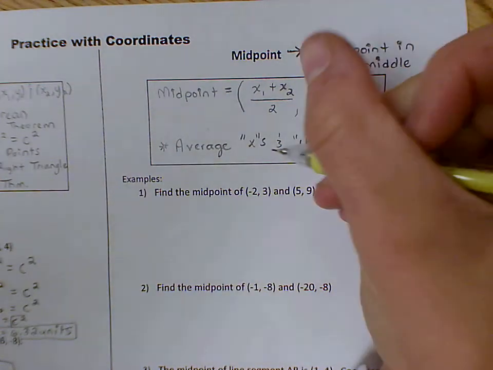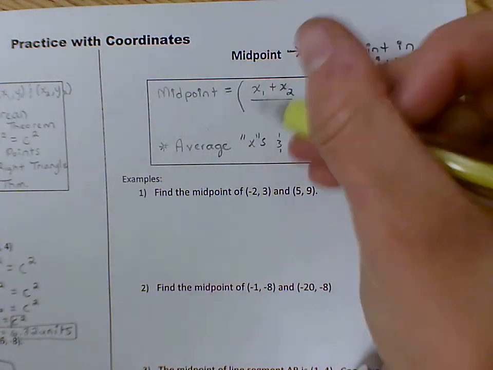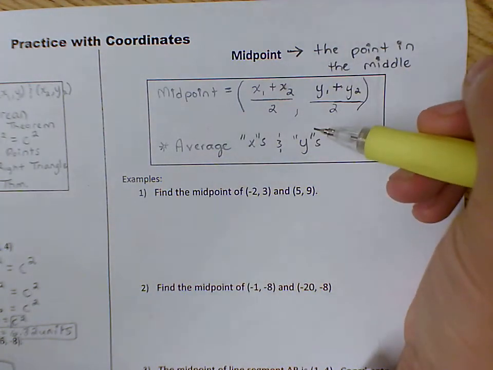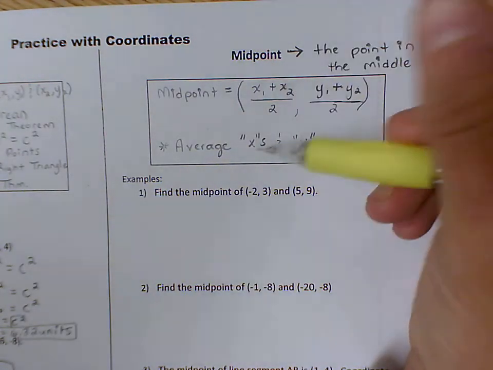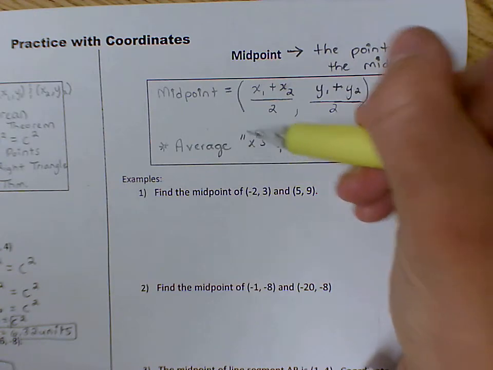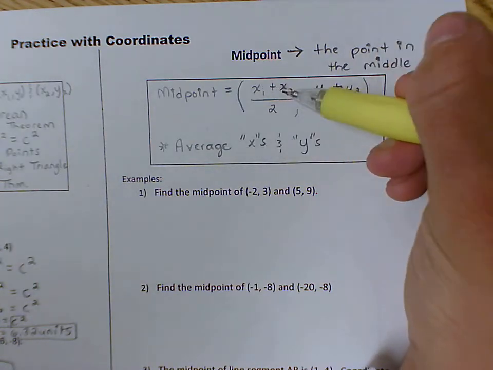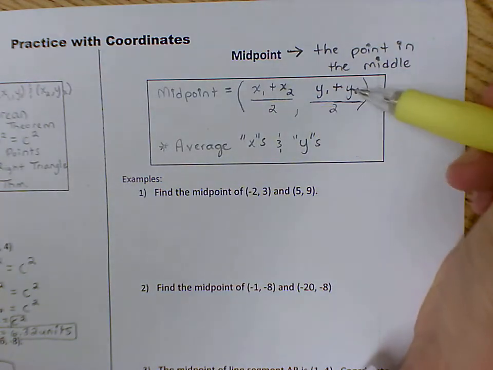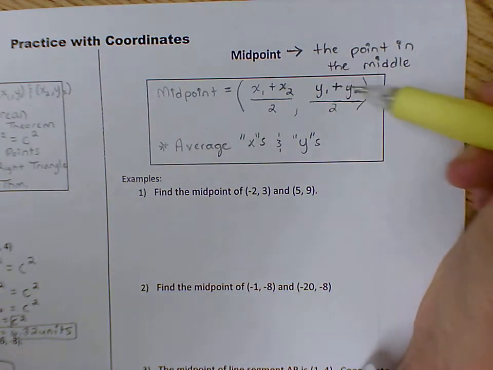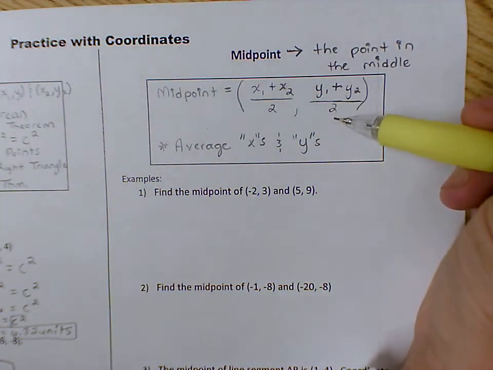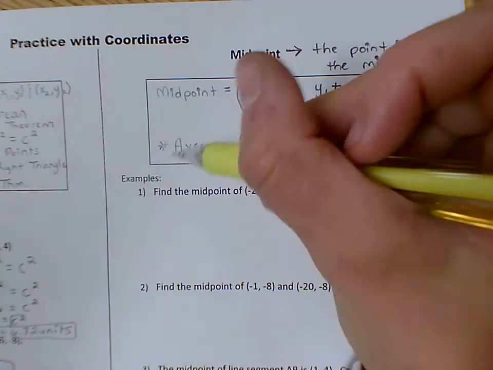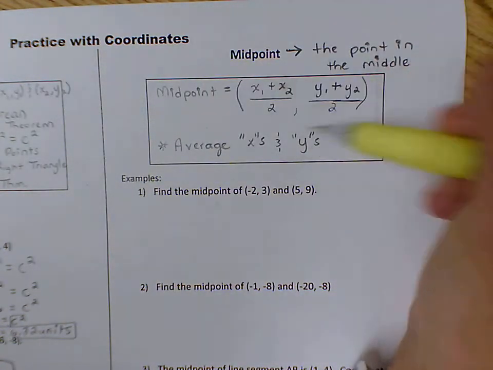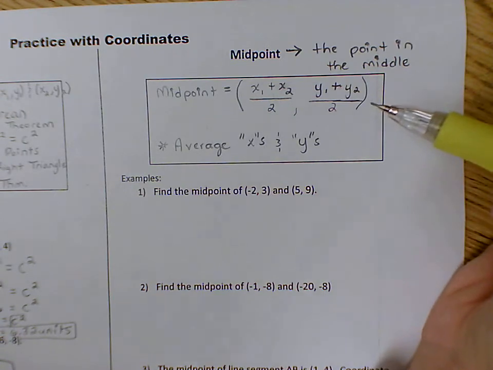Okay? So another way of thinking about it, instead of having to memorize another formula, is you could just think, to find the midpoint, you're going to average your x's, so add them, and because there's just going to be 2 of them, you divide by 2. And then you average your y's. So you add up your y values and then divide by 2. Okay? And that's a much easier way of remembering it rather than having to memorize another formula.